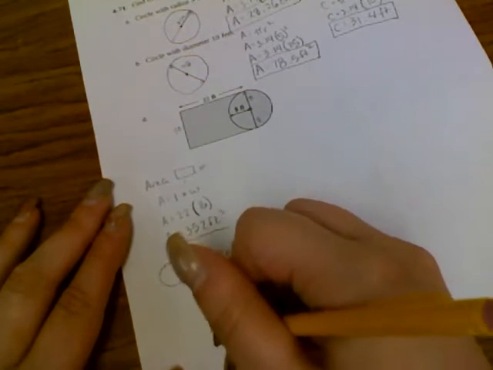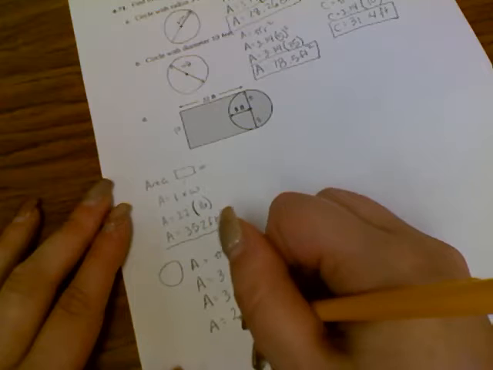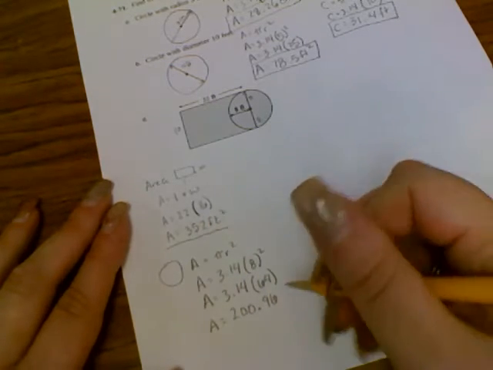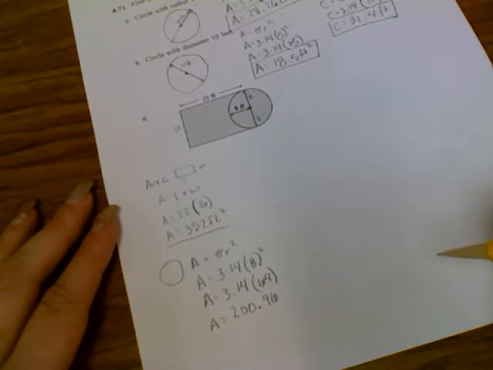And when I punch this into my calculator, I get 200.96. If you use the pi key, you'll get a longer decimal, so just round it.